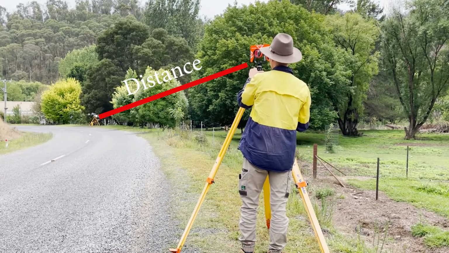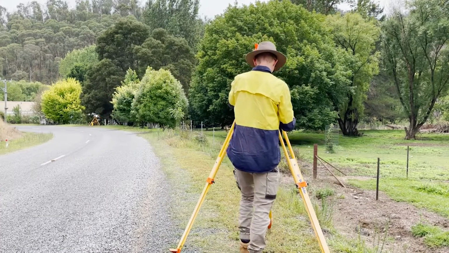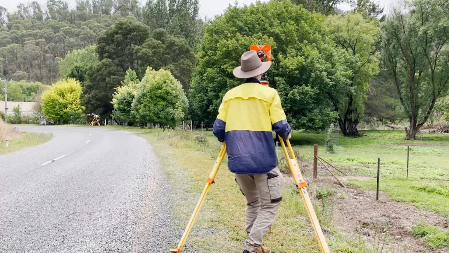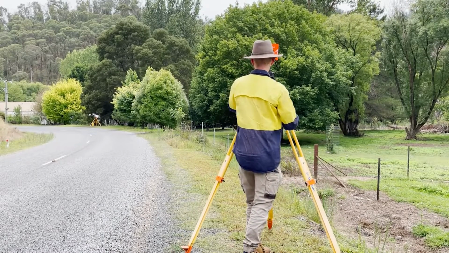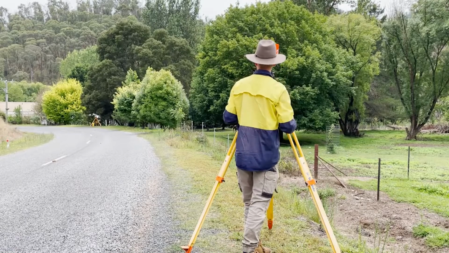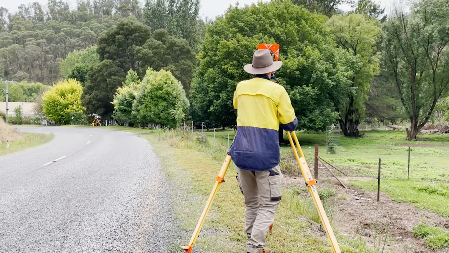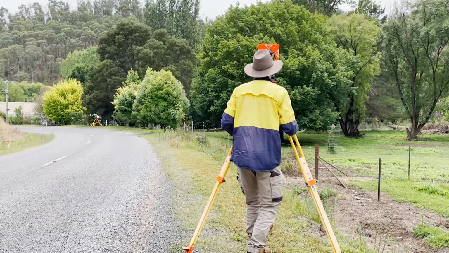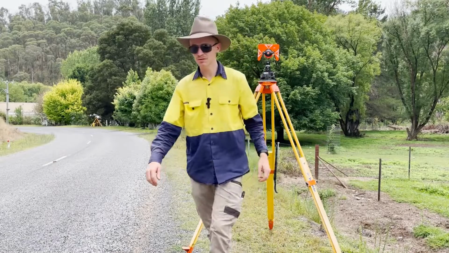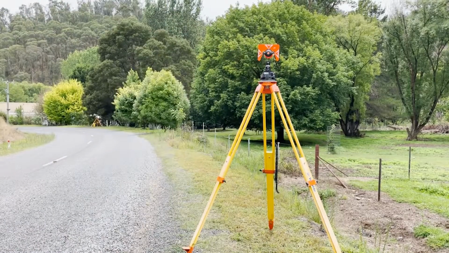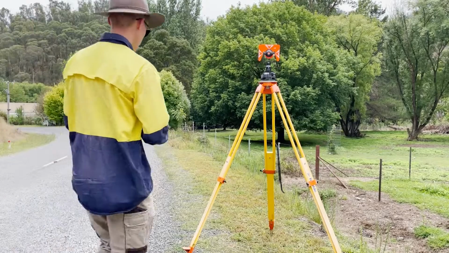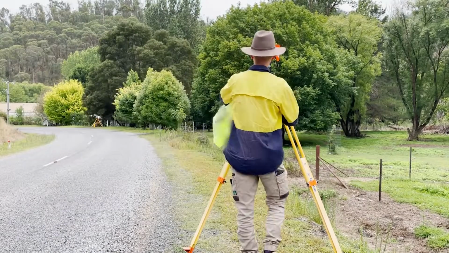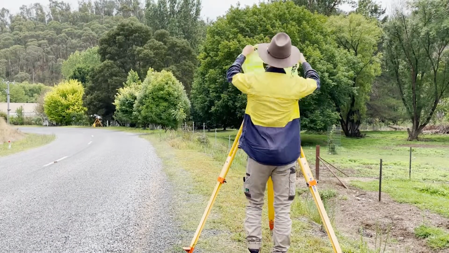It measures a pulse to this mirror and back again, and it records the time it takes for the light to travel between me and the instrument, and because it knows the speed of light, it can then determine the distance and set that angle according to what we've already predetermined.